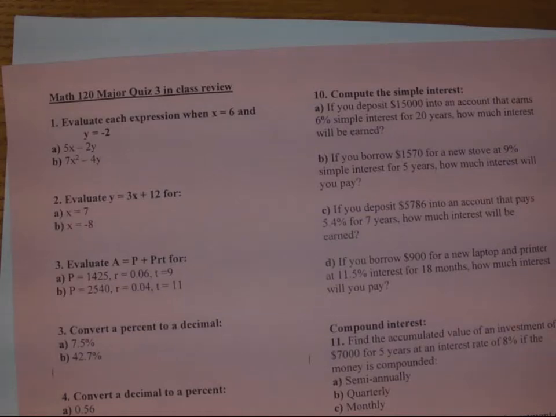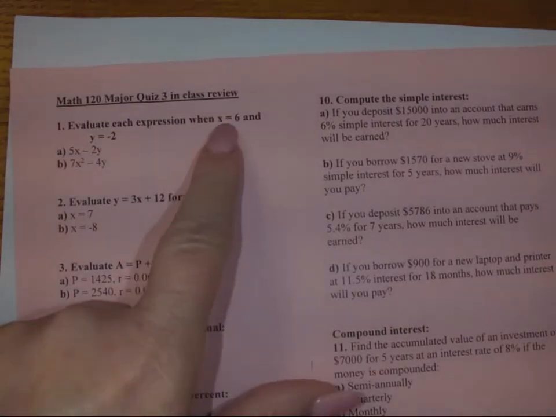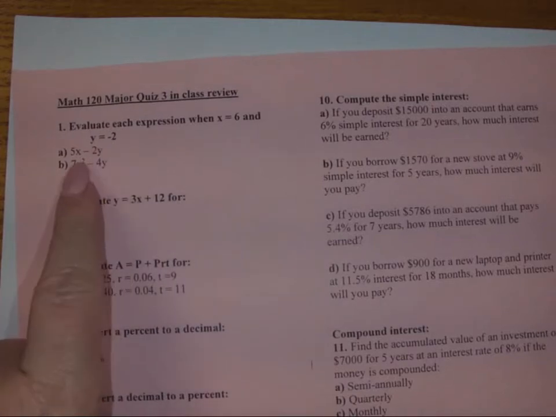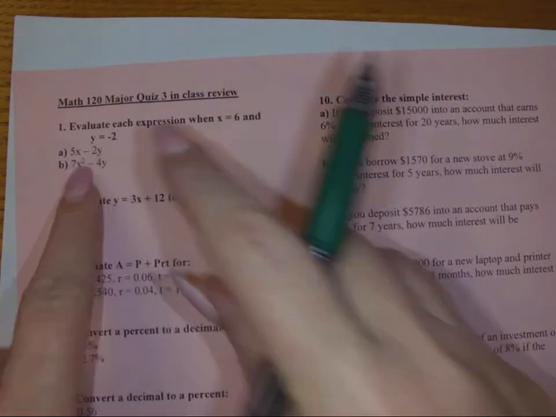Okay, so I'm going to do some questions for our exam 3 review. And the first one we're going to look at is evaluate the expression when x is equal to 6 and y equals -2. So on the very first problem, we are plugging in 6 for x and -2 for y.